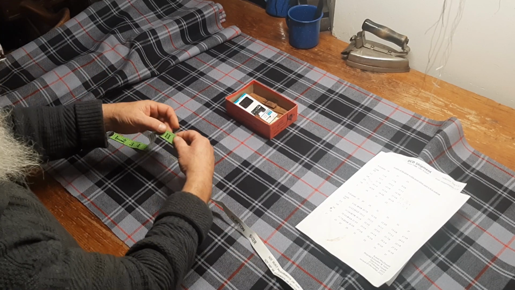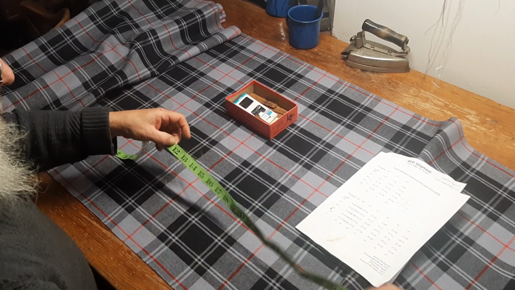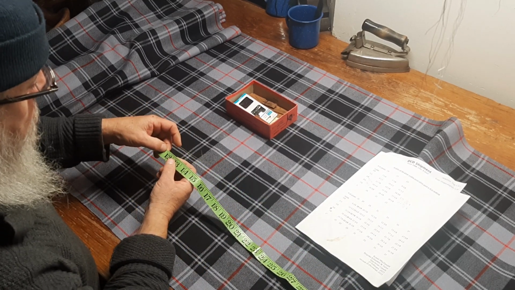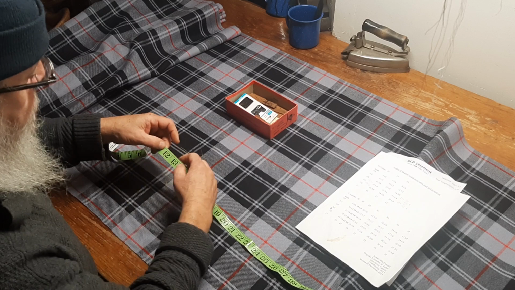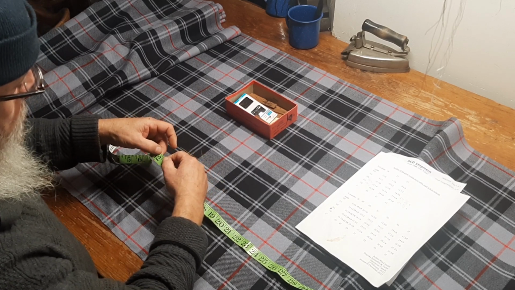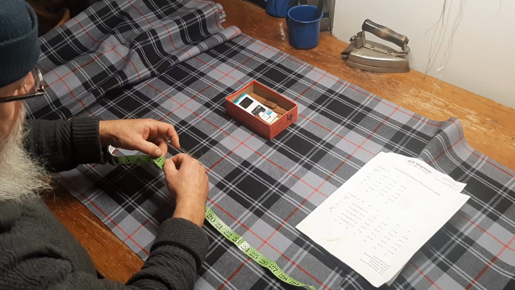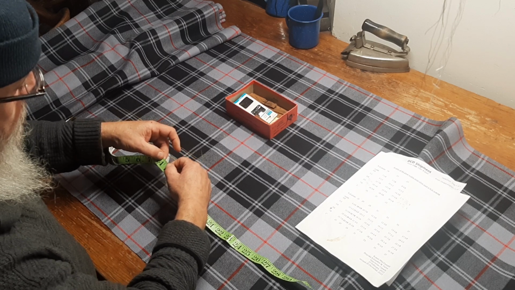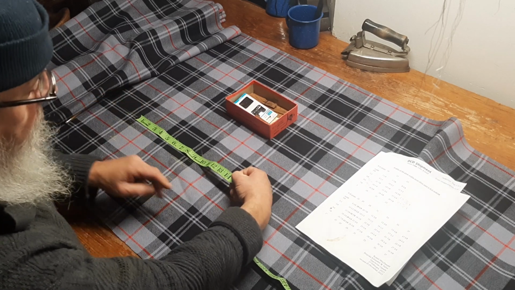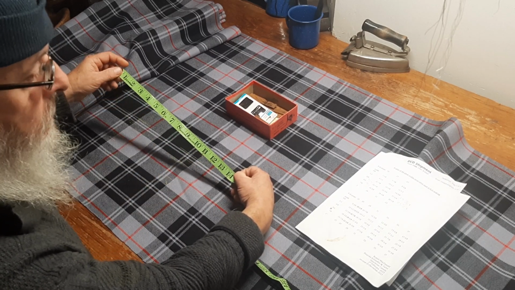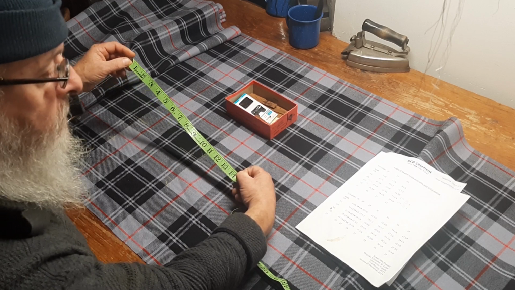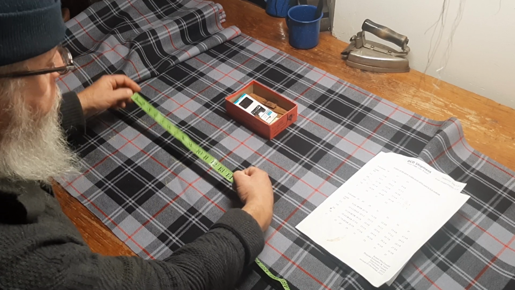Half of 23 is 11.5. That isn't enough, so let's see how much width we would cover if the pleat was 5/8. We count in eighths, and I'm going to count in twos: 2, 4, 6, 8, 10, 12, 14, 16, 18, 20, 22, 23. So if each pleat was 5/8 of an inch wide, 23 pleats, you'd have 14 3/8.